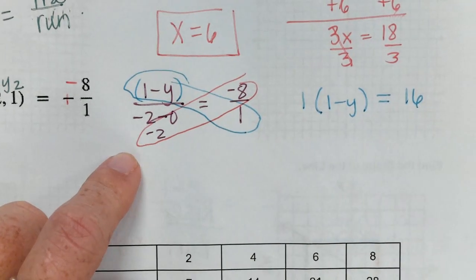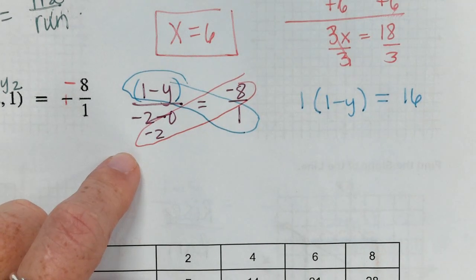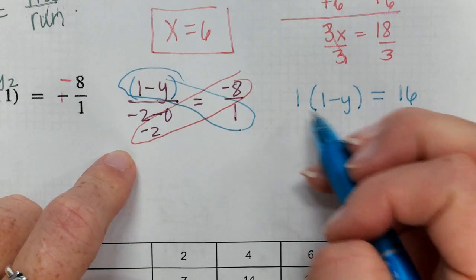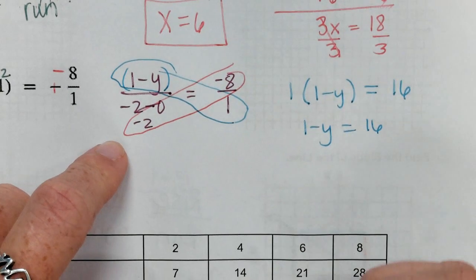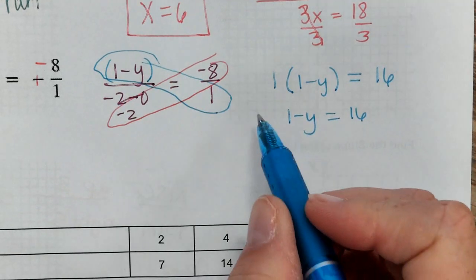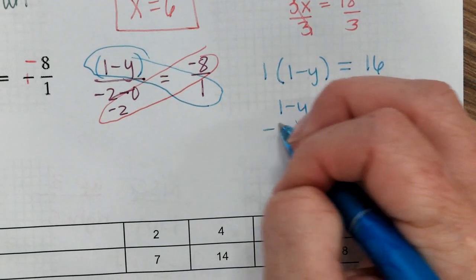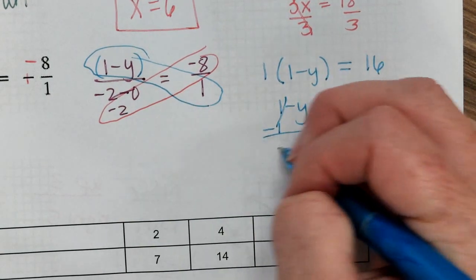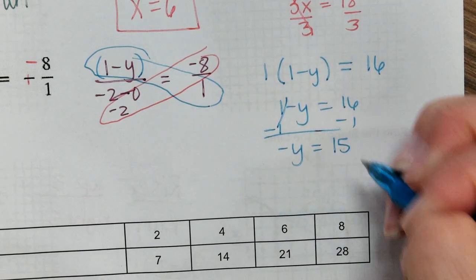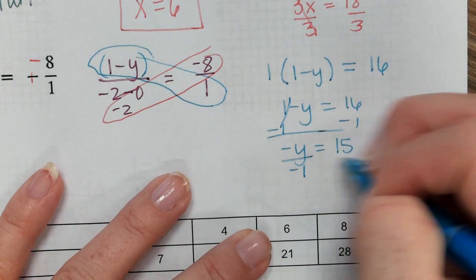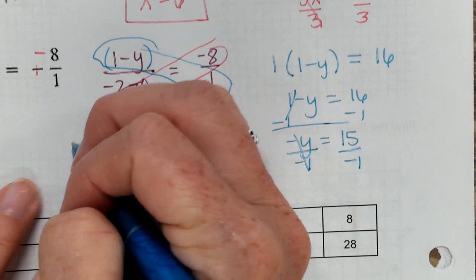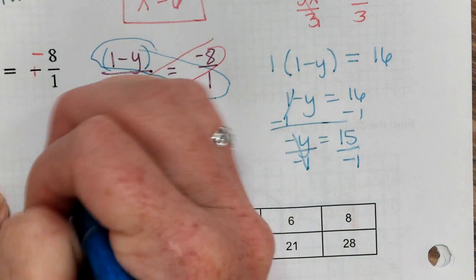Positive 16. And then I solve. Well, 1 times anything is itself, so it's just 1 minus y equals 16. How do I get rid of the 1? Minus 1. I now have negative y equals 15. Is that my answer? No, I can't have a negative y, so I divide by negative 1, and I get y equals negative 15.